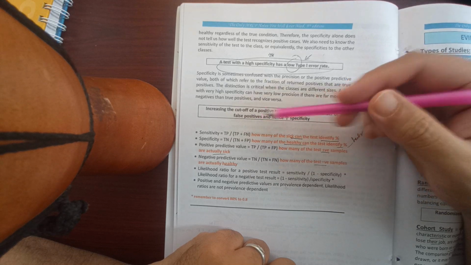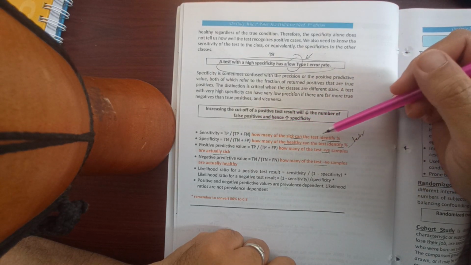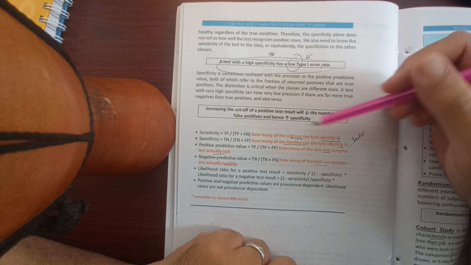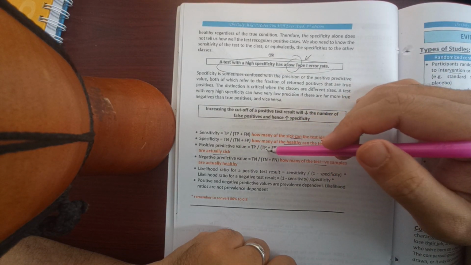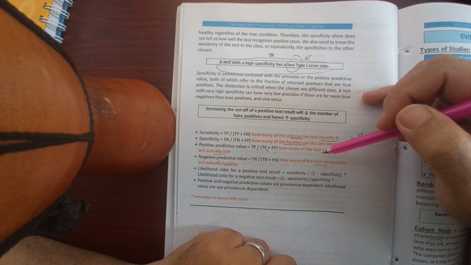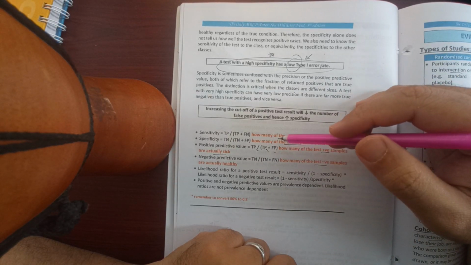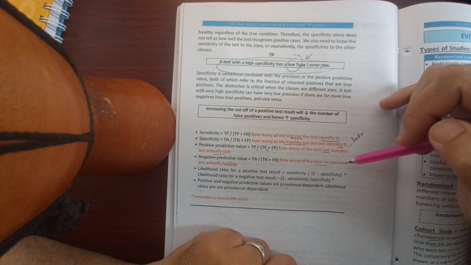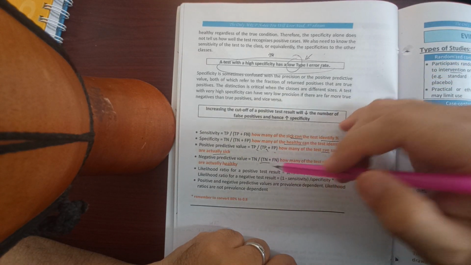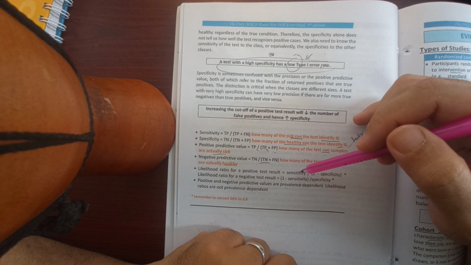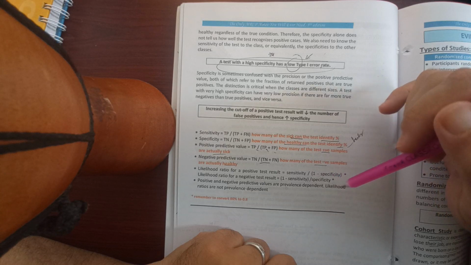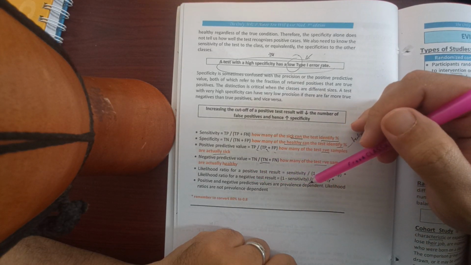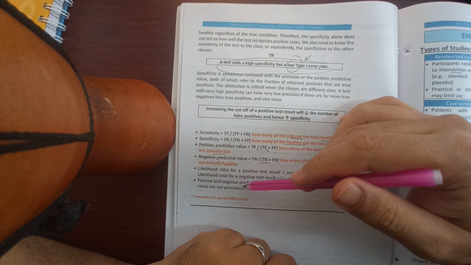Sensitivity is how many of the sick the test can identify, and specificity is how many of the healthy the test can identify. Positive predictive value is about all positives: how many of the test positive samples are actually sick. Negative predictive value is about all negatives: how many of the test negative samples are actually healthy. The likelihood ratio of a positive test result is sensitivity divided by 1 minus specificity, and the likelihood ratio for a negative result is 1 minus sensitivity divided by specificity. Positive and negative predictive values are prevalence dependent. Likelihood ratios are not prevalence dependent. So you have to remember all that.